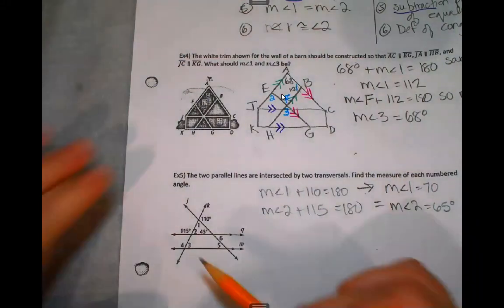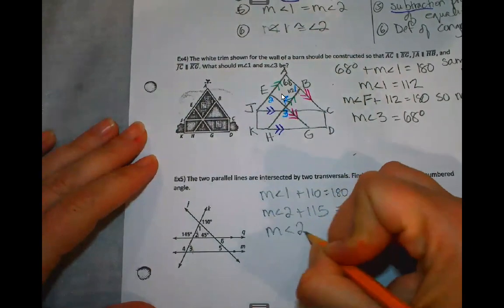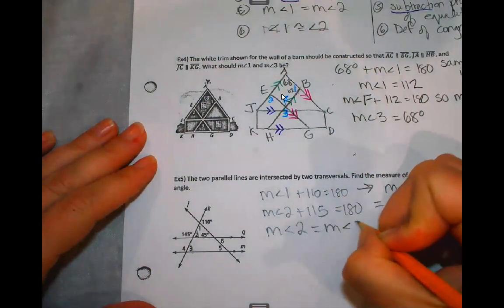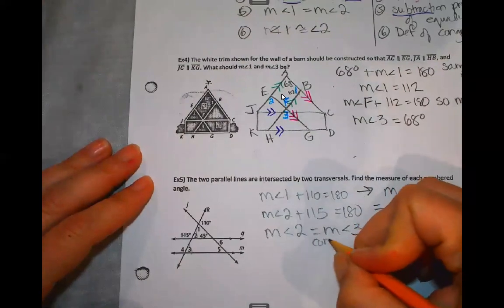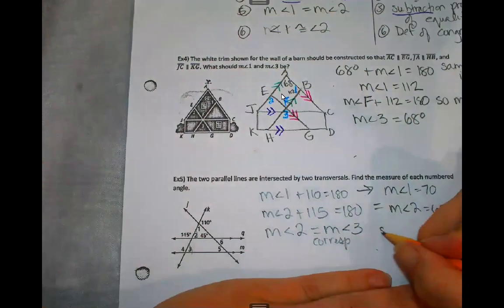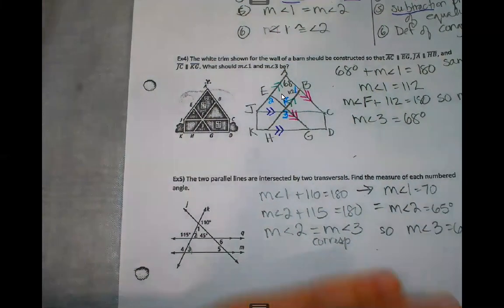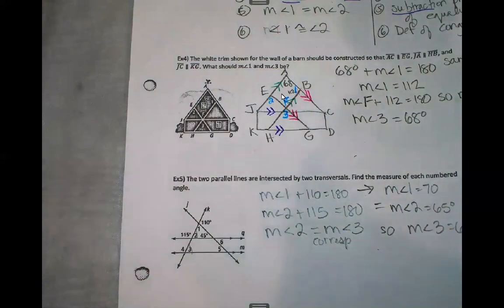Angle 2 and 3 are corresponding. Measure of angle 2 equals the measure of angle 3 because they're corresponding. See that? They're the same. So the measure of angle 3 equals 65 degrees. Okay. I got 1, 2, 3 done. 4, 5, 6. 4.